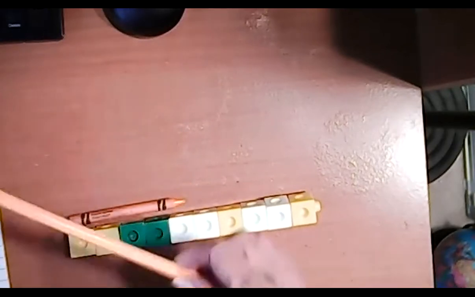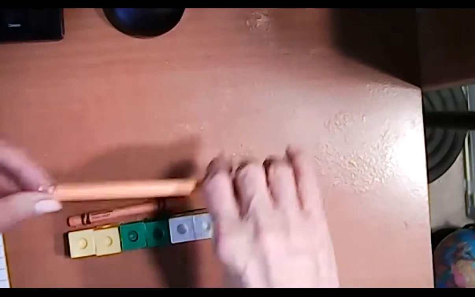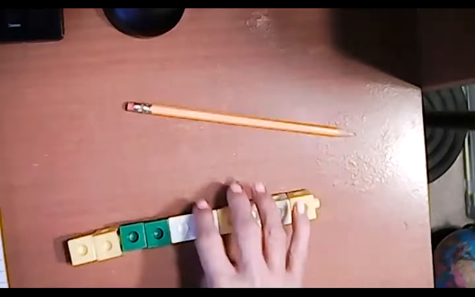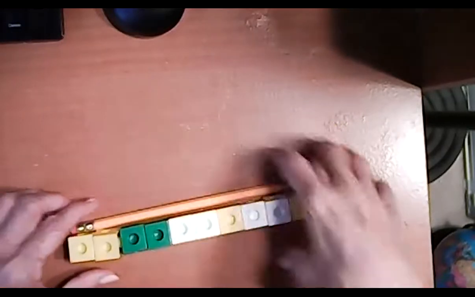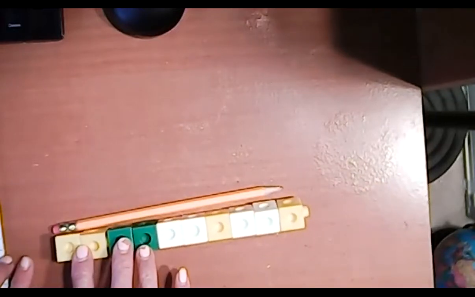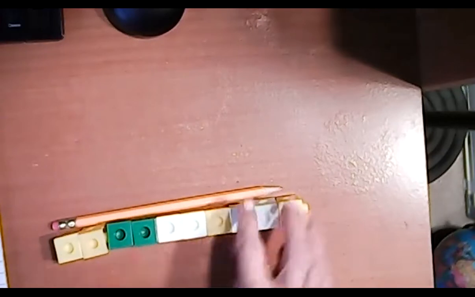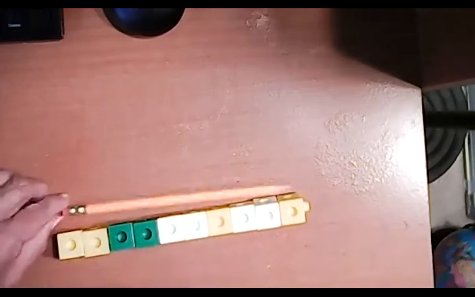Now this pencil might be a little bit harder to tell. So if you do it like this, it's really hard to tell. So let's match it edge to edge and see. And if you can see, it's just a tiny bit shorter than the cube train.